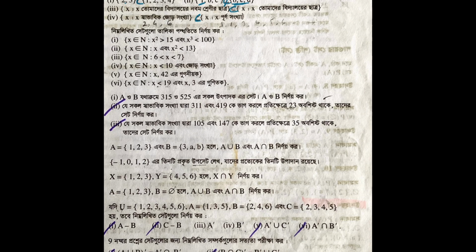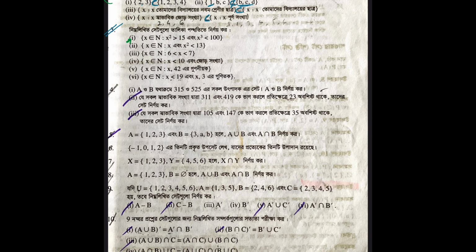We have to express them in the tabular form. In the first problem, we have to create the tabular form of this set, where the elements are natural numbers, but the squares have to be greater than 15, but the cube has to be less than 100.